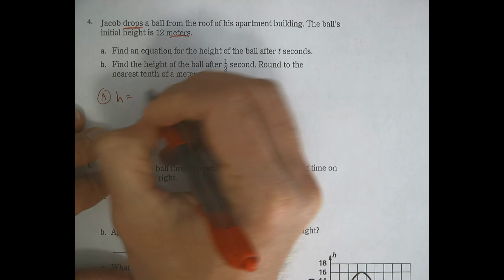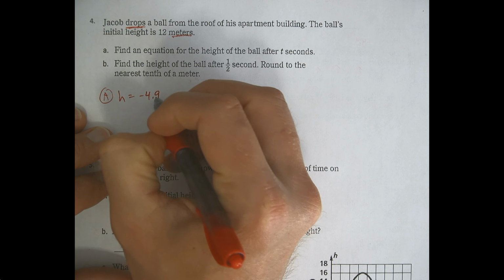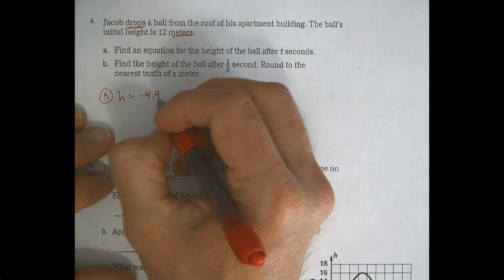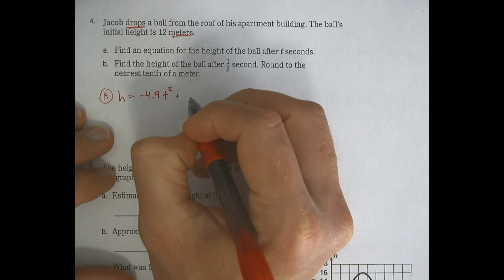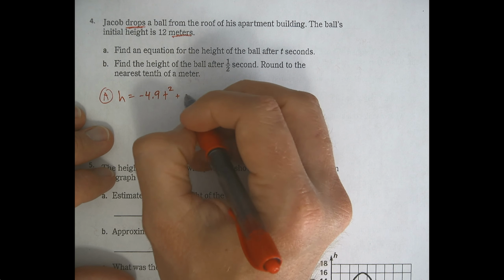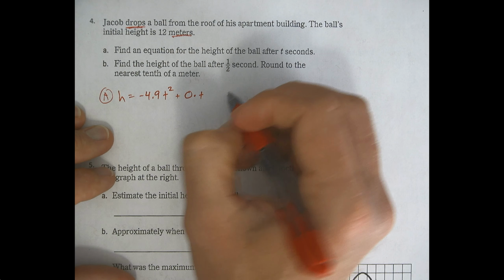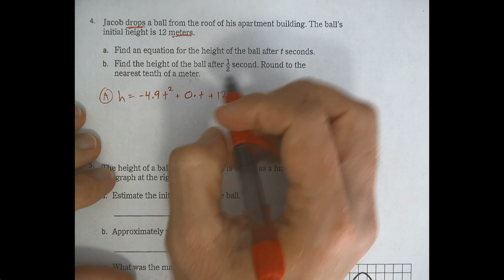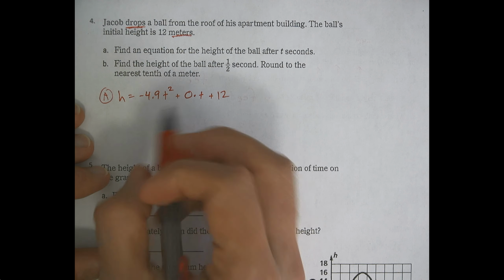So H equals negative 4.9. That's because of the meters. It's either negative 4.9 or negative 16 every single time based on meters and feet, times the time squared, plus the initial velocity. He's dropping it, not throwing it. It starts at 0. The speed is 0. So 0 times t plus your starting height of 12. So if it helps you to write that in there, then do it.